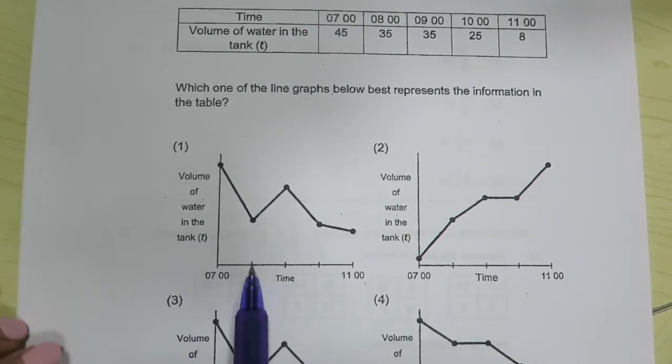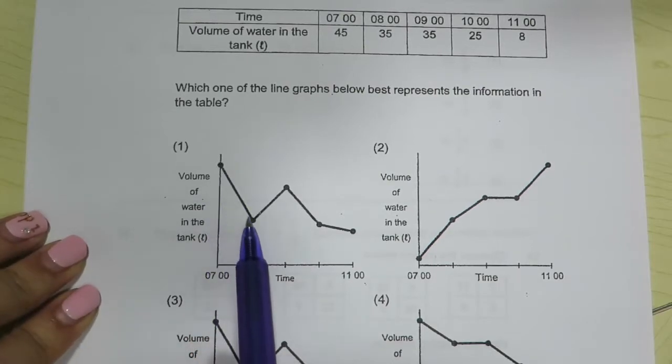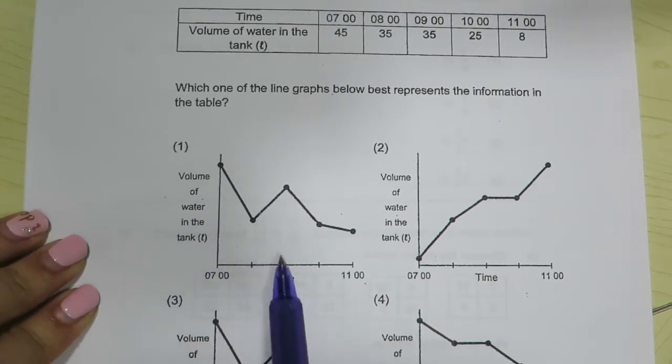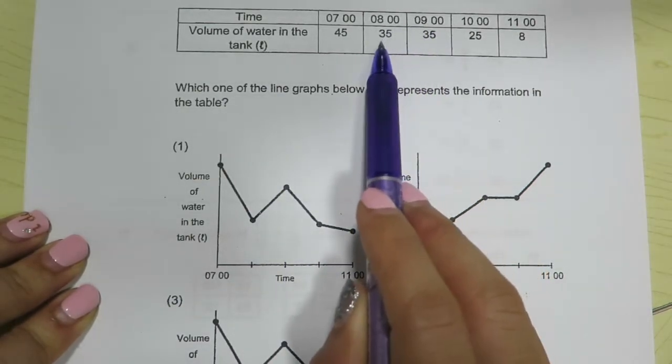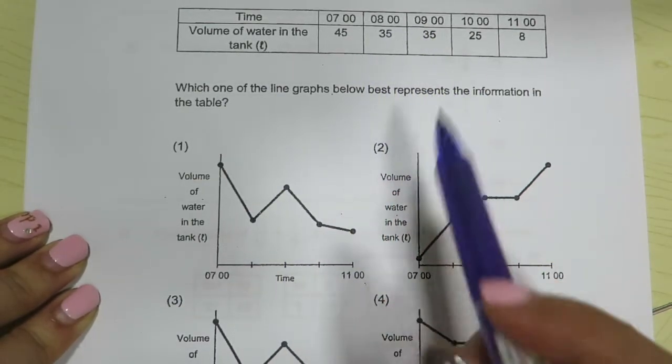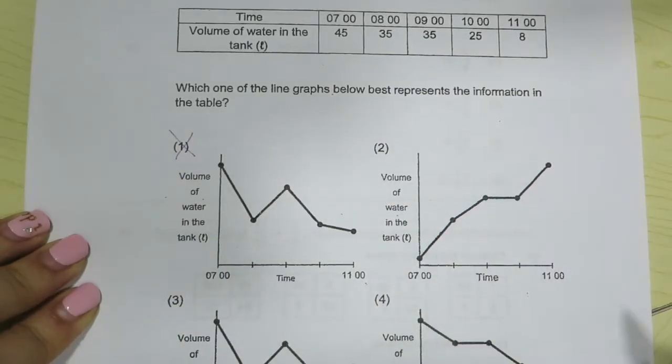7 to 8, decrease, correct. 8 to 9, increase, I don't think so. 8 to 9, remember, it stayed the same. So option 1 is out.